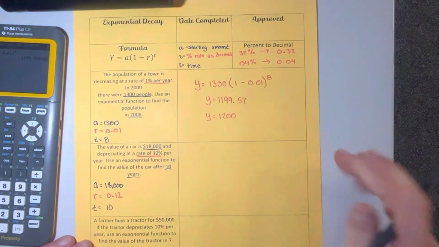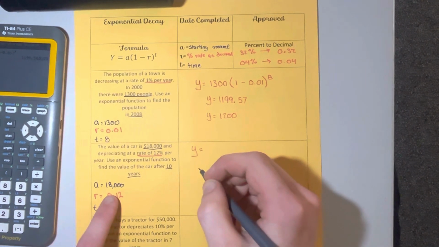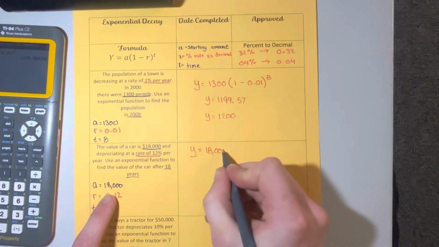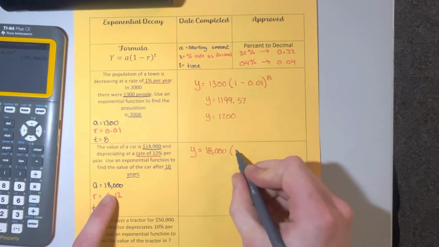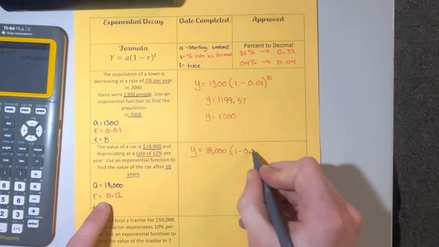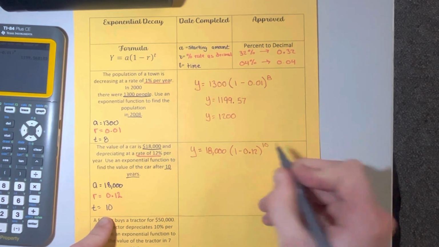We know our three pieces, let's put them in an equation. Y equals my starting amount, 18,000, parentheses 1 minus my rate, 0.12, and then I need an exponent of 10.